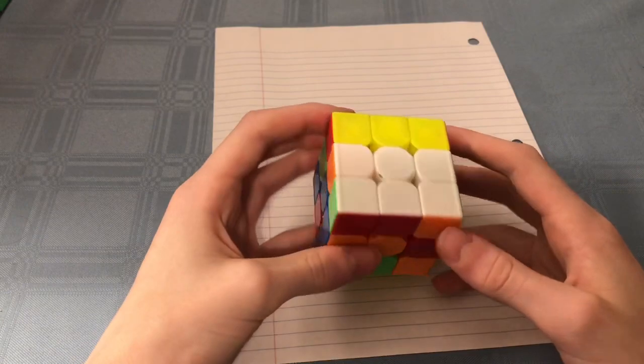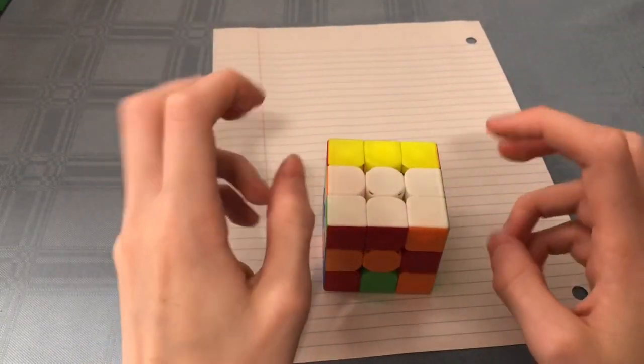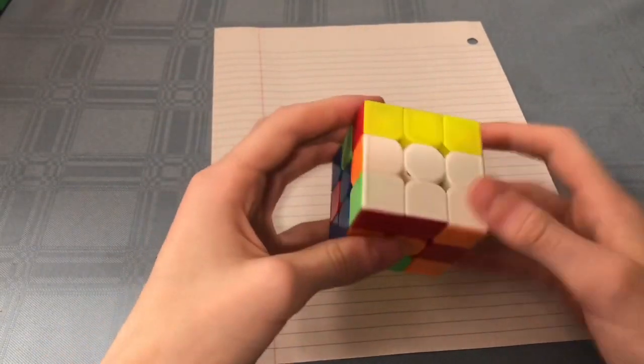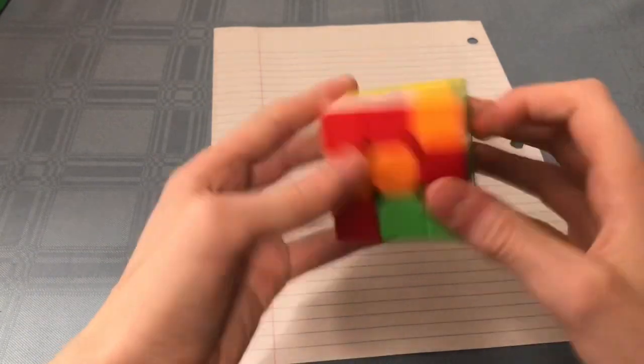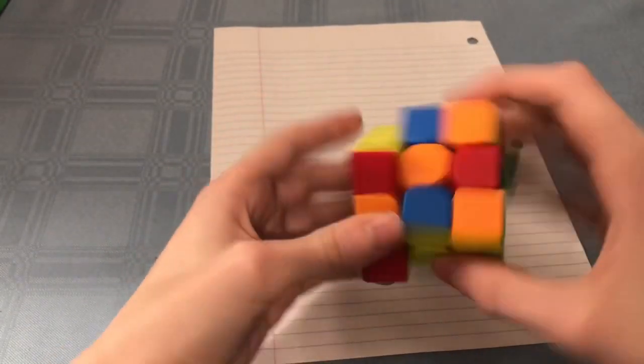So you kind of want to play around. There's no method to solving the corners. You can solve 3 and then insert the last one, and then sometimes you'll get a skip.